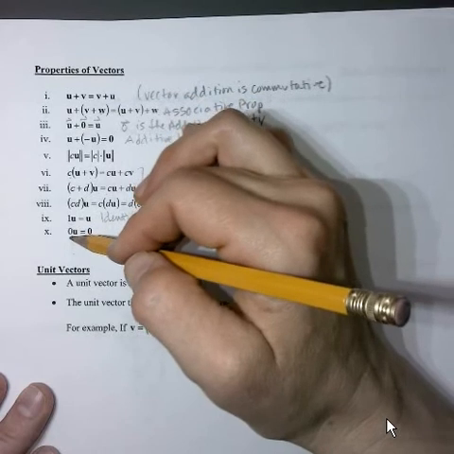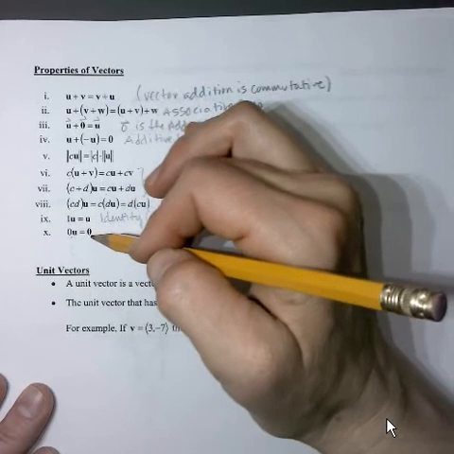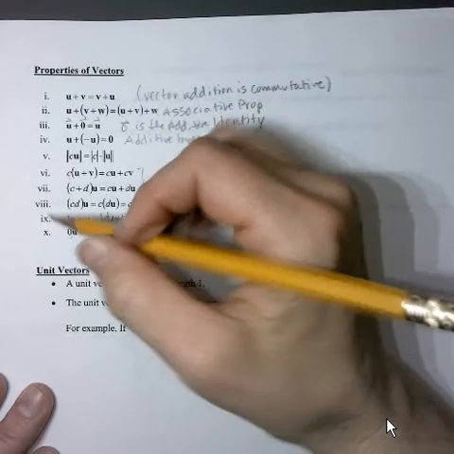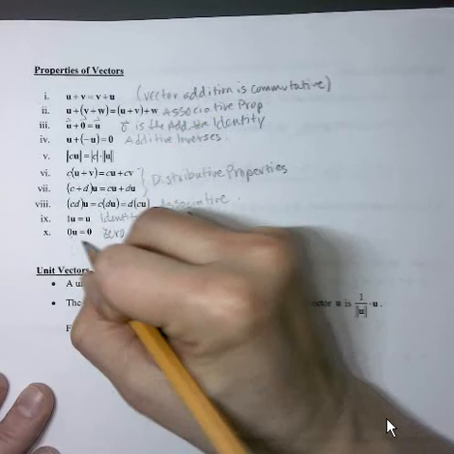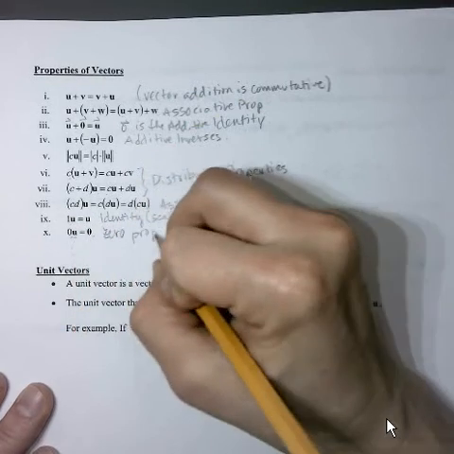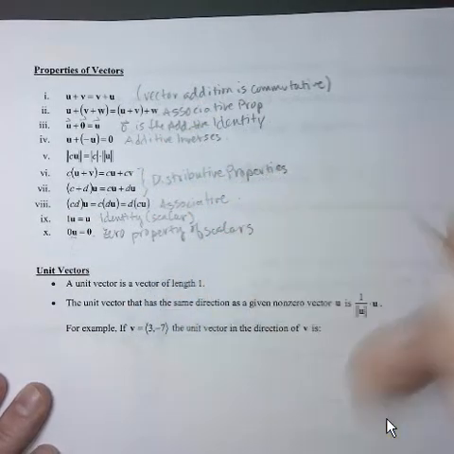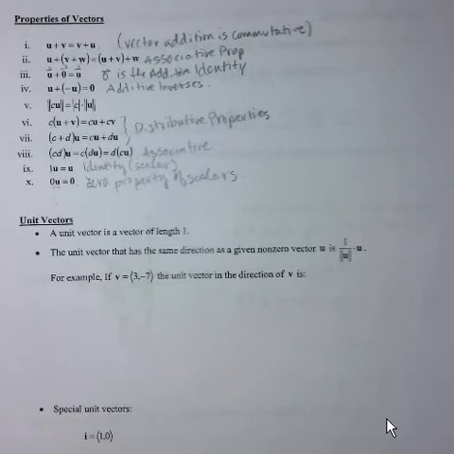You take it times the vector u, and you're going to get the vector 0. So the bold ones are vectors. Okay, so we're not going to really do anything with that other than make note of them, and we can apply them as needed.